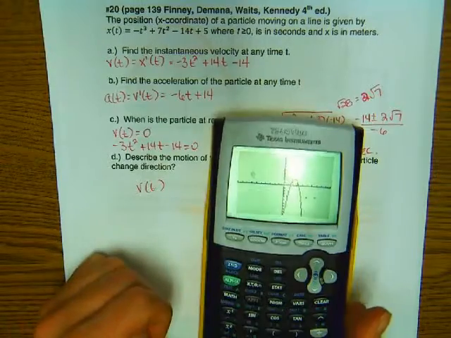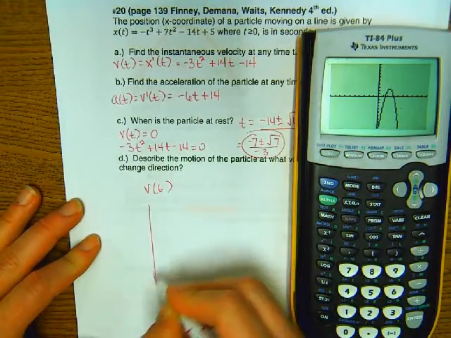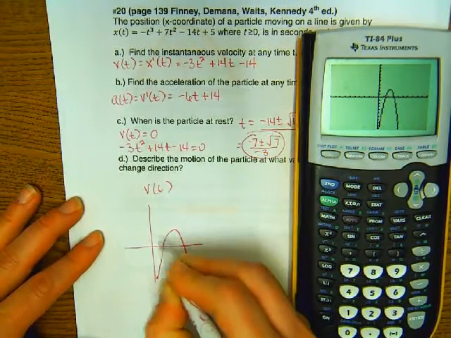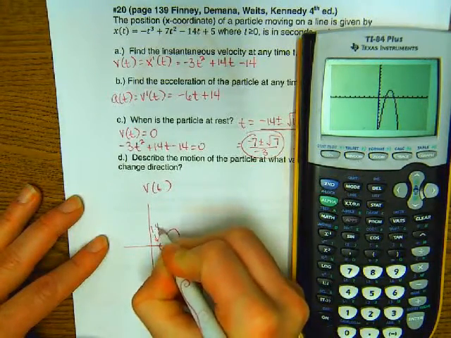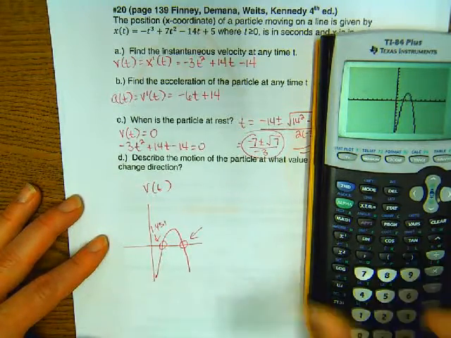Okay, so you guys see that, right? I hope. This is the 1.451, and this is the 3.215.